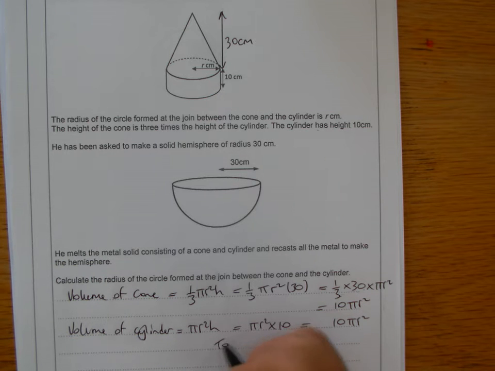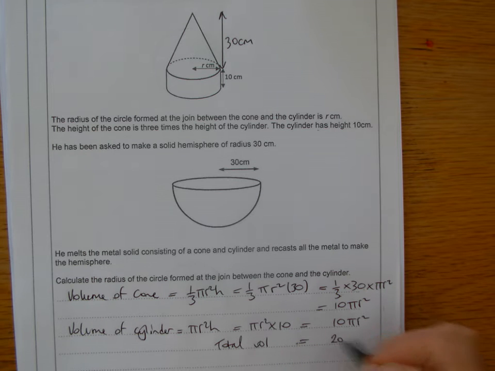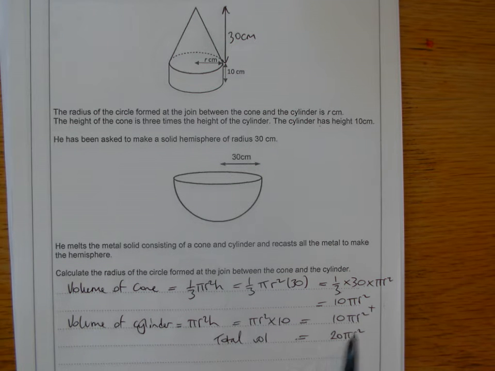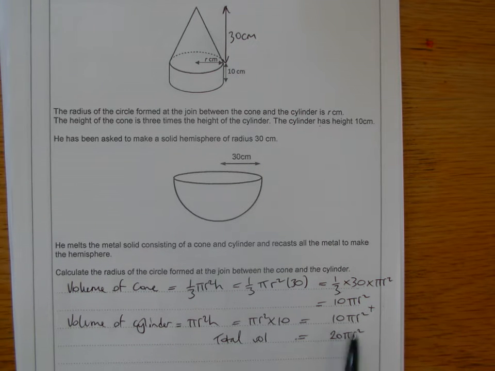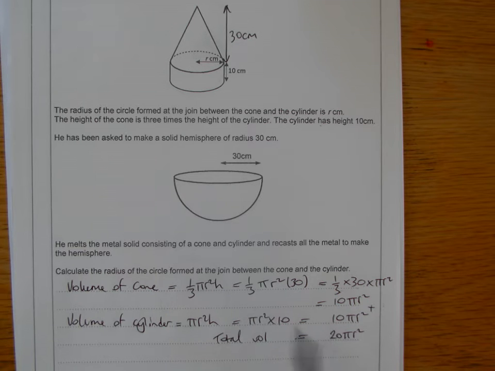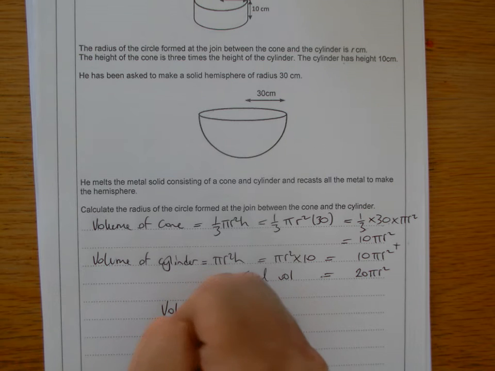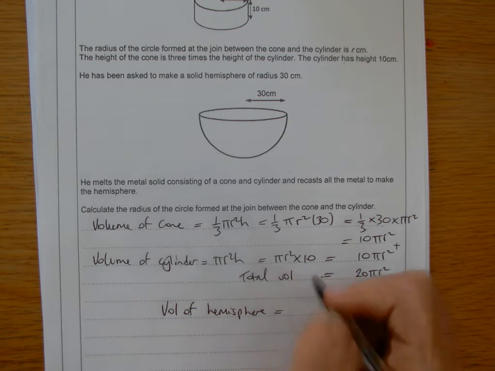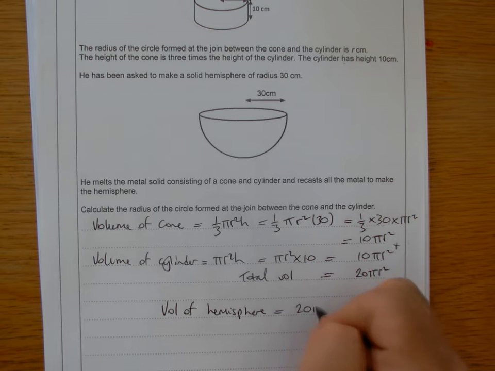So the total volume of that original shape will be those two combined, so you just add them, so 20 pi r squared. Now this metal, when it gets melted down, has volume 20 pi r squared, and it creates this hemisphere. So we can say the volume of the hemisphere is equal to 20 pi r squared.